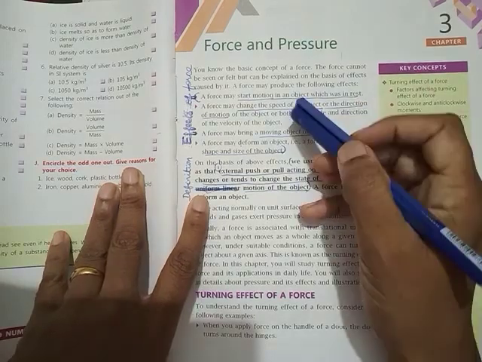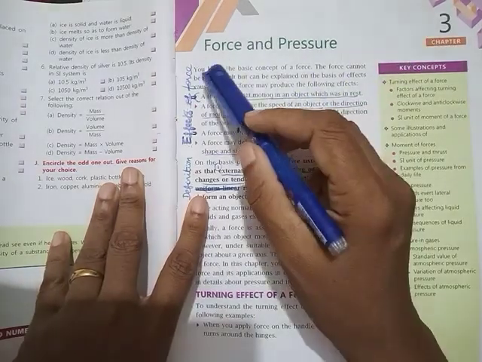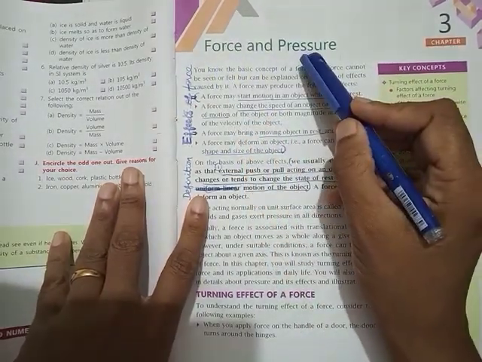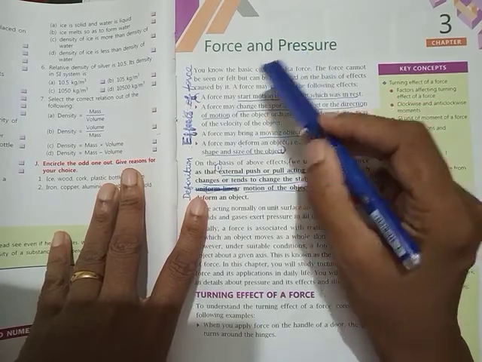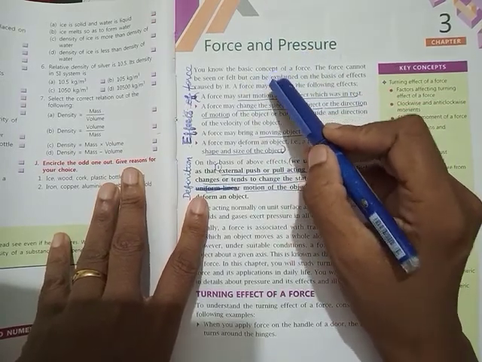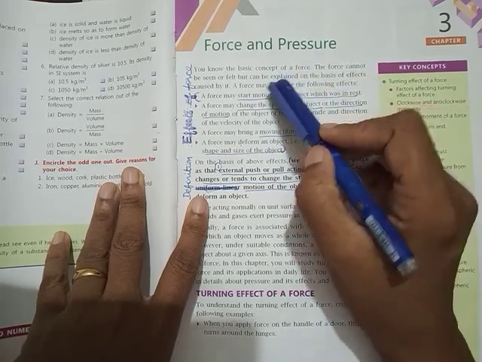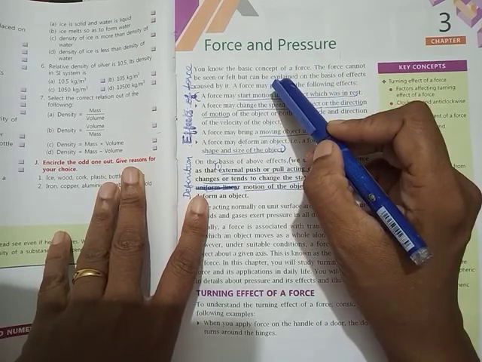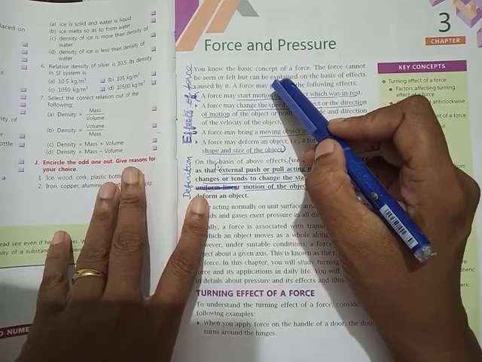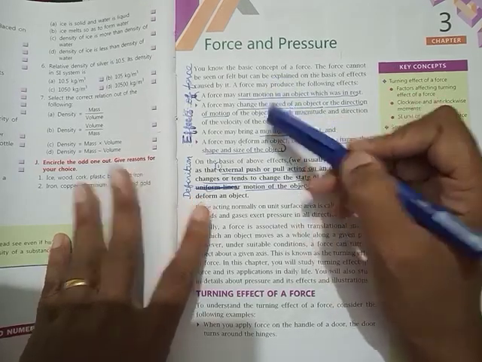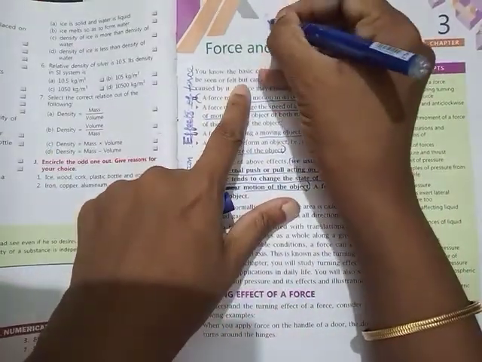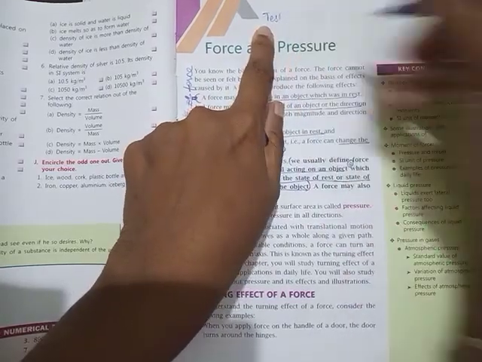Today we'll start revising chapter 3, Force and Pressure. Okay, so you will be having the test of this chapter next Friday, that is 14th August. Okay, test on August 14th.